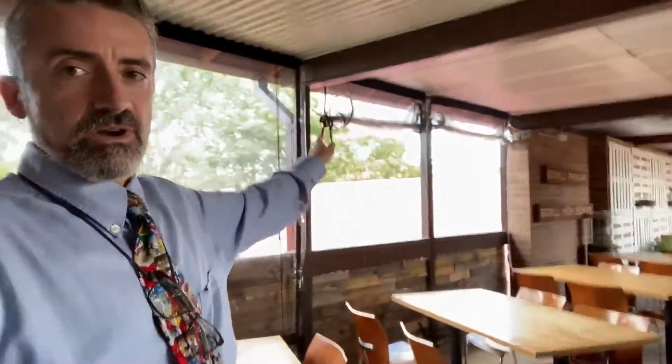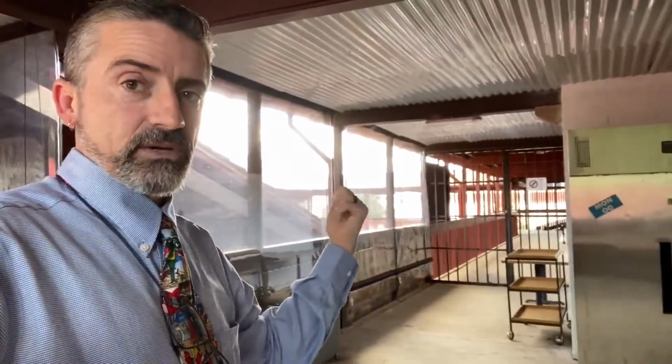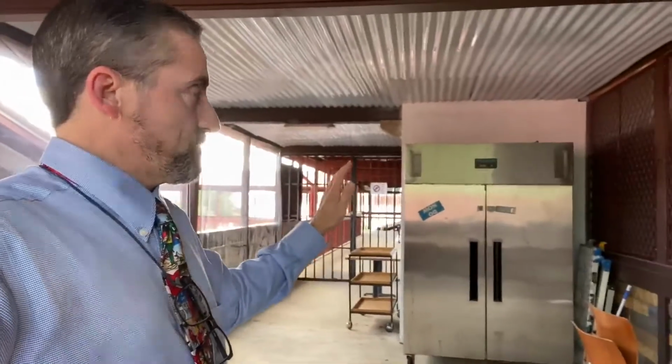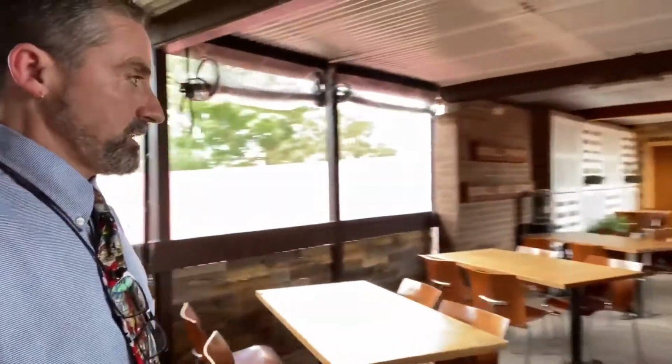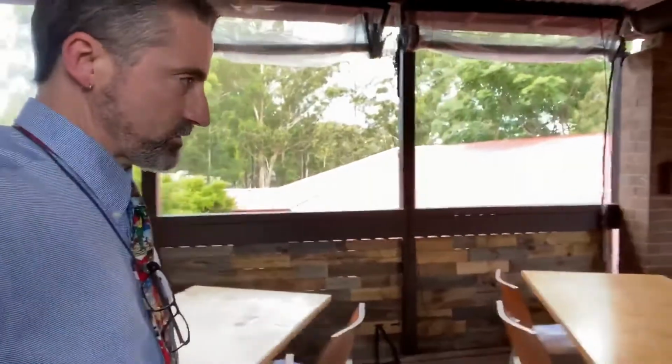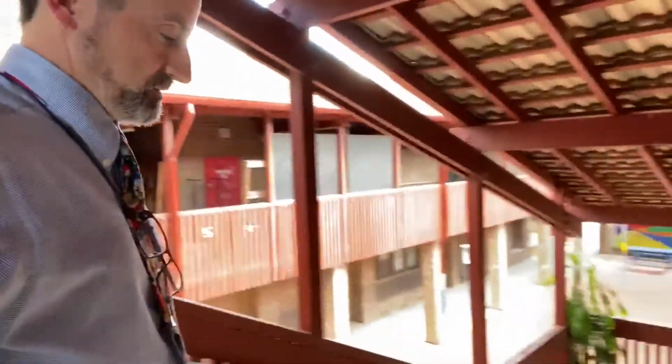You can see these two are open because it was a nice day today. The cafe was running up here, but it essentially keeps it enclosed as a room, as a space. So you can see that's the way to the kitchen. Big old fridge that's died, so it's now storage for things in the cafe, like table markers and that sort of thing. But I just thought I'd come up and have a look, give you a look at it, show you around. The entrance to the cafe.